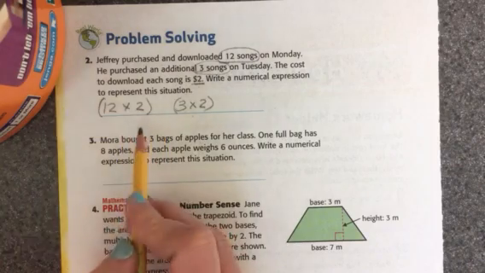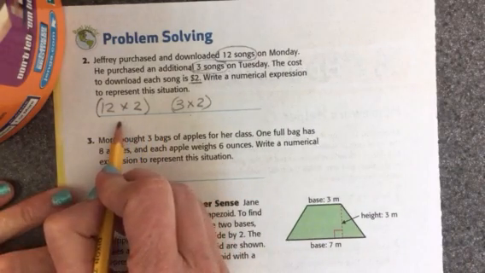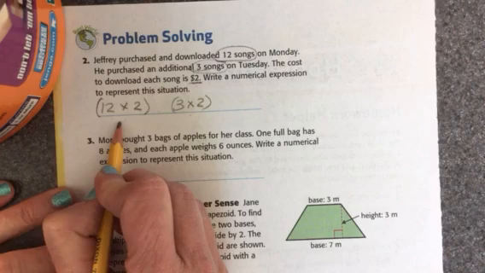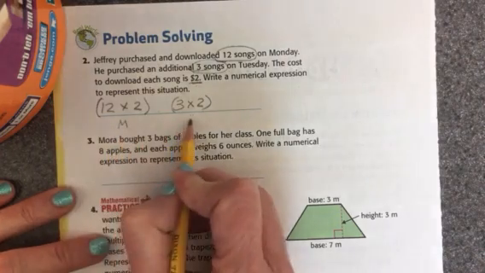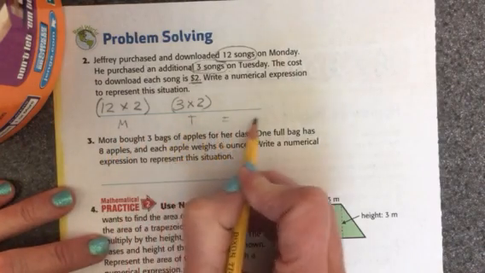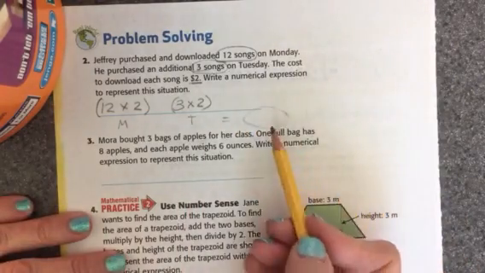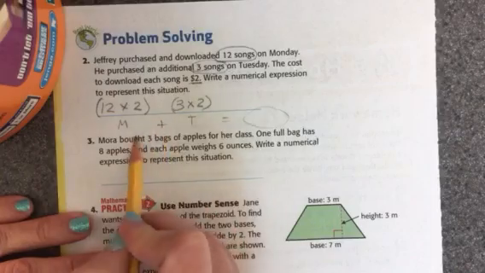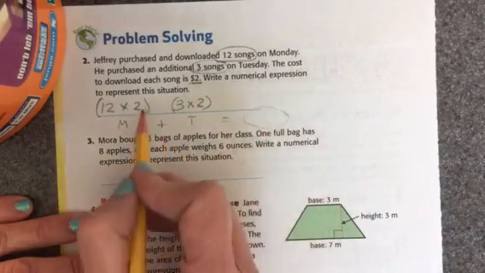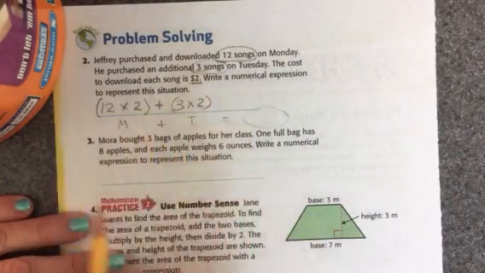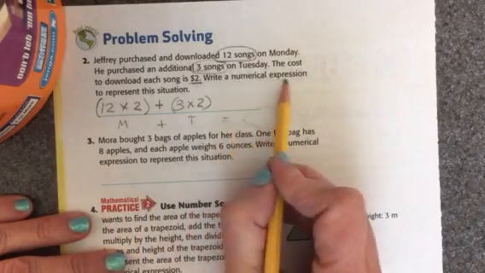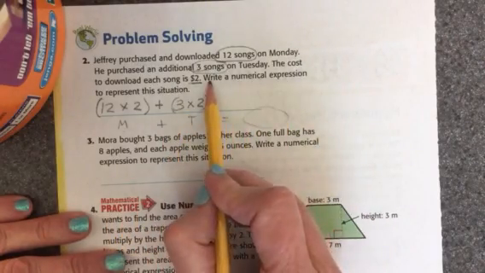Well, these are the numbers. This is what he purchased on Monday. This is what he purchased on Tuesday, and I want to know how many he purchased altogether. When I know, okay, to purchase altogether, I'm going to add. Monday plus Tuesday equals how many? All you need to do is put the plus sign in here. It does not say that you need to evaluate the expression, just write it.